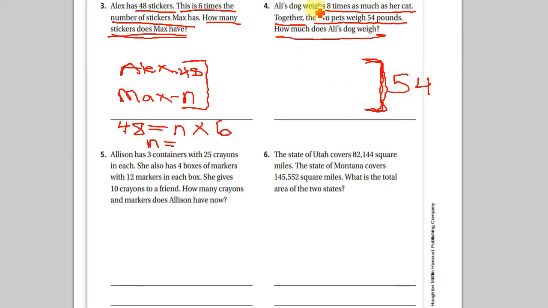And then inside, what are the two things I'm comparing? Well, I have Allie. And do I have someone else? No, it's just Allie. So what are the two things that are different in this problem? I have Allie's dog and I have her cat. So those are the two things I'm comparing. Her cat and her dog. Okay. So I haven't done any math yet. I'm just pulling out the information from my word problem.